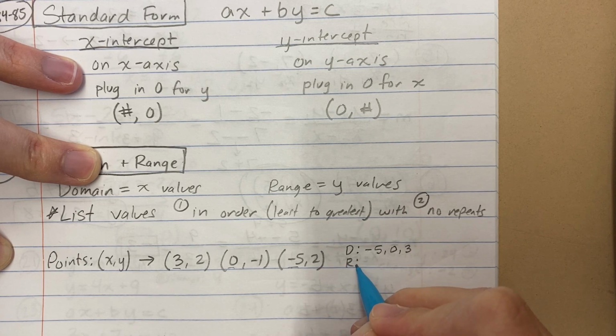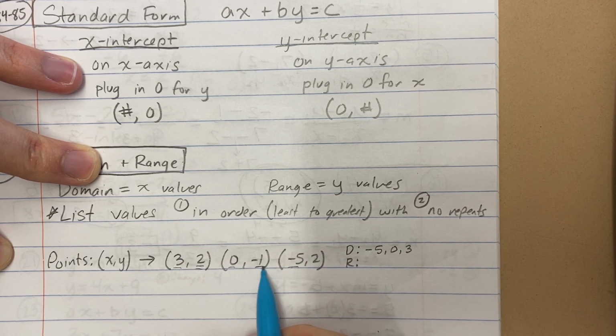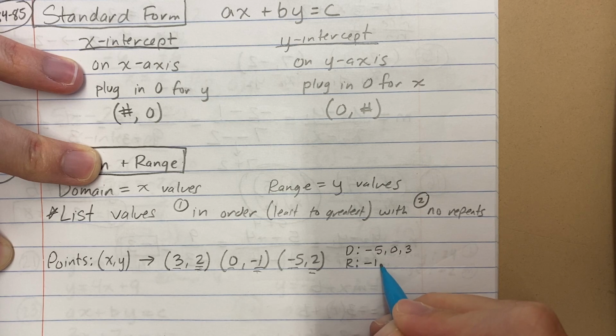And then the range here would be all the y values. I notice it's 2 and -1 and 2, so no repeat, so I don't list the 2 twice. And I list in order from least to greatest. So the -1 is smaller than the 2.